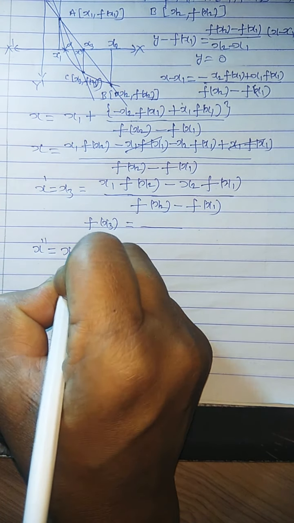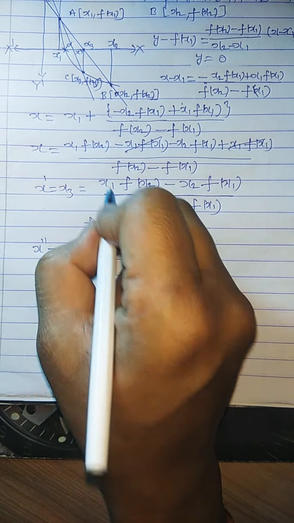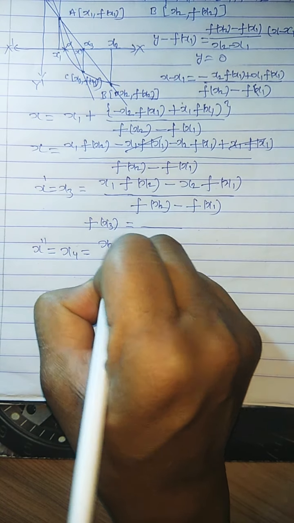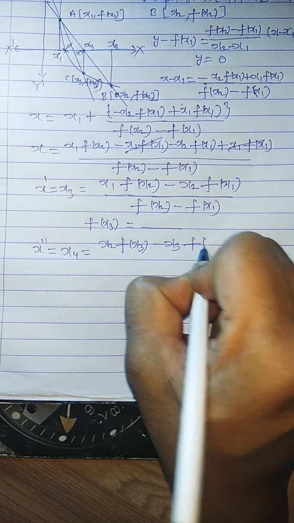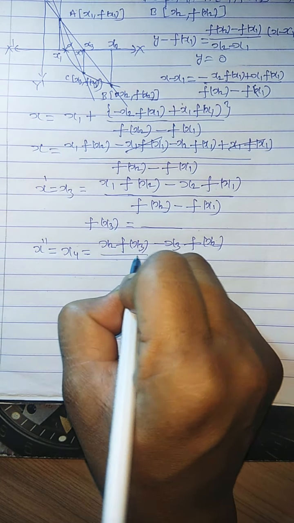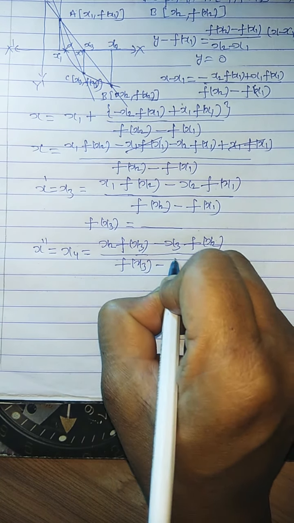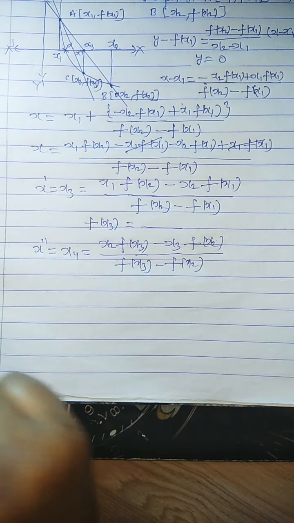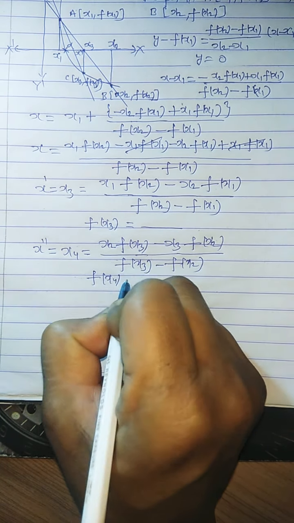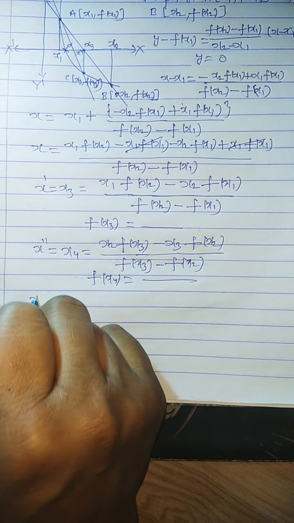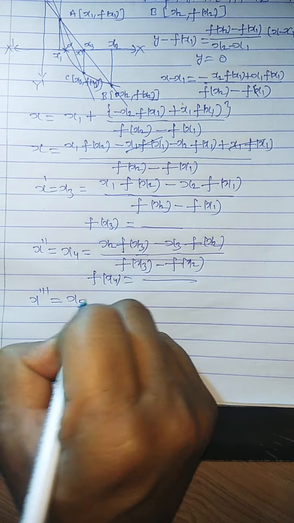Now next we calculate x4. The formula is x2 f(x3) minus x3 f(x2) upon f(x3) minus f(x2). Next we find the value of the function at this point again. Next we calculate the third approximated root, that is the value of x5.